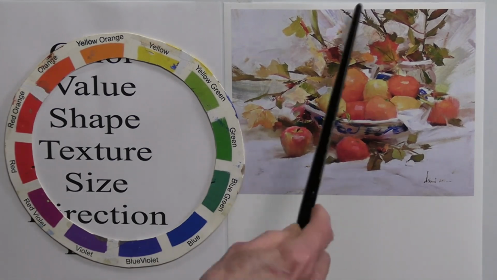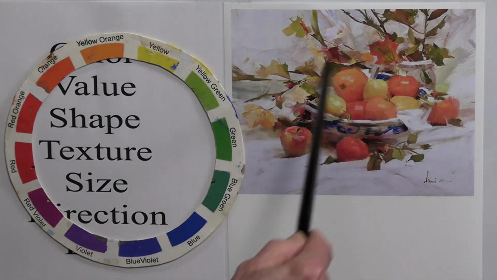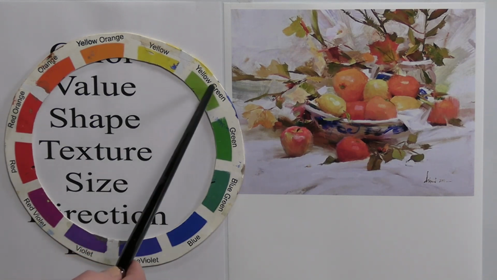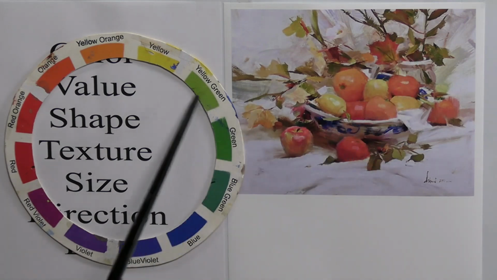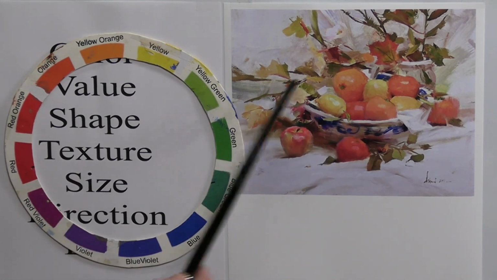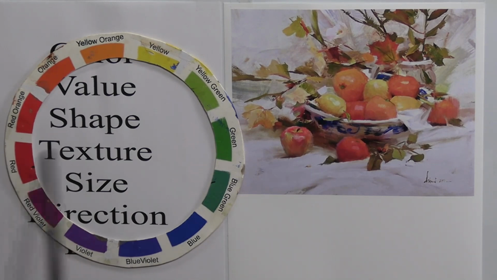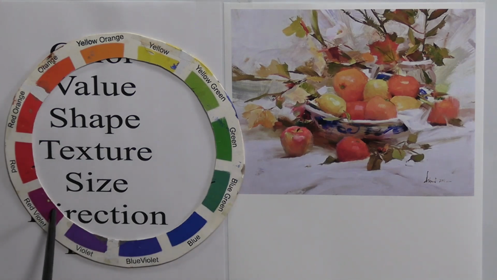I want you to look how beautifully Schmidt has done this. Most of the colors that he has used here are located from the point of, well, actually yellow-green right over here. We see yellow-green, a lot of yellow-green. We see yellow. We see yellow-orange. We see orange. We see red-orange. We see red here. And do we see red-violet yet? You will see a little bit of red-violet.